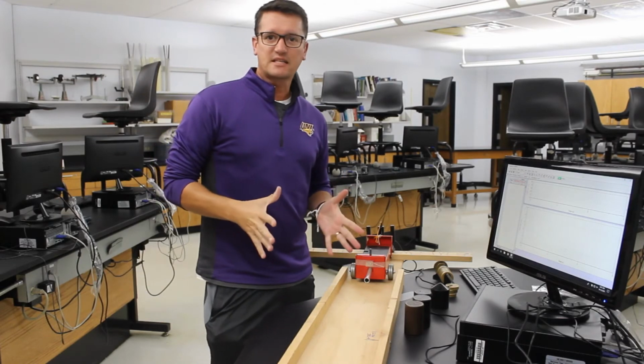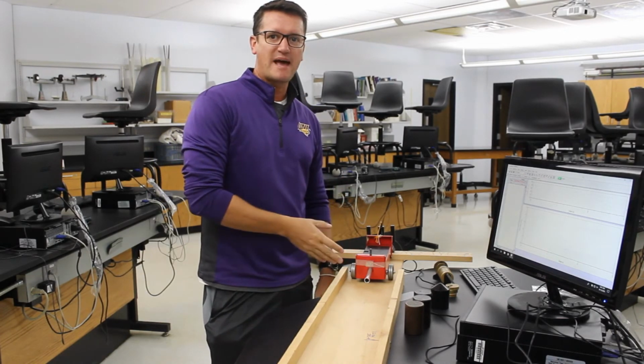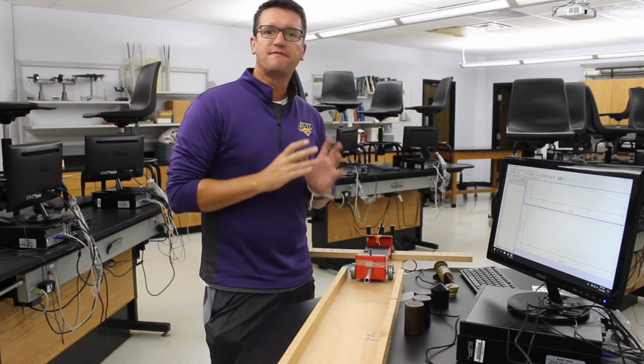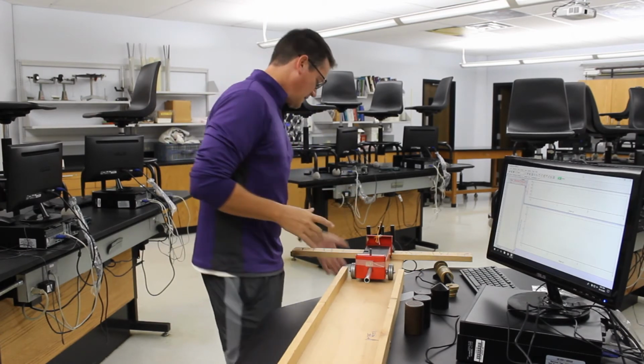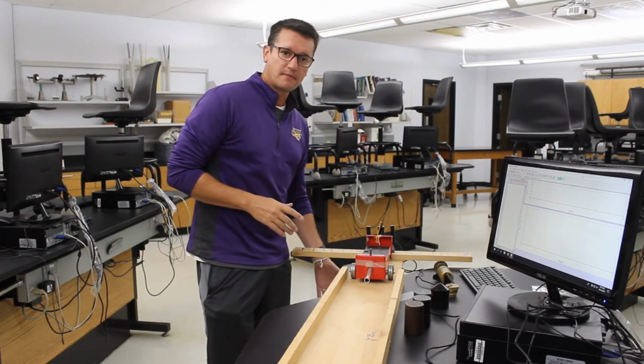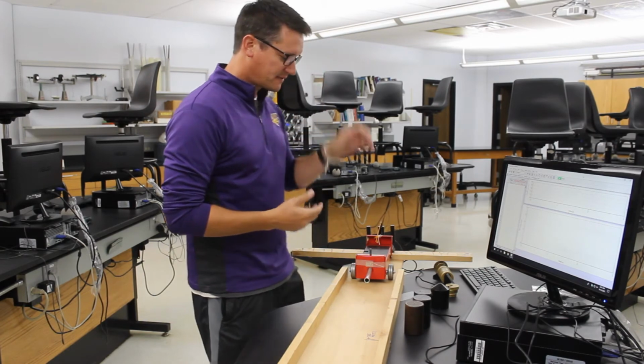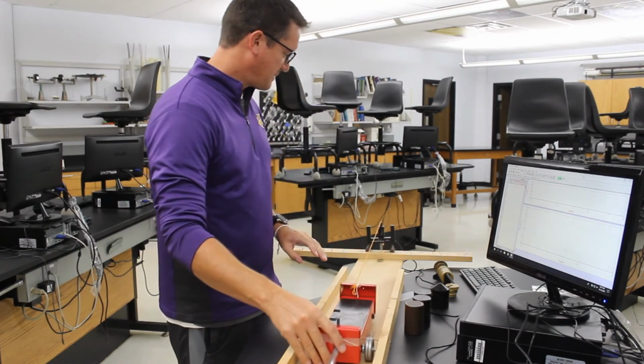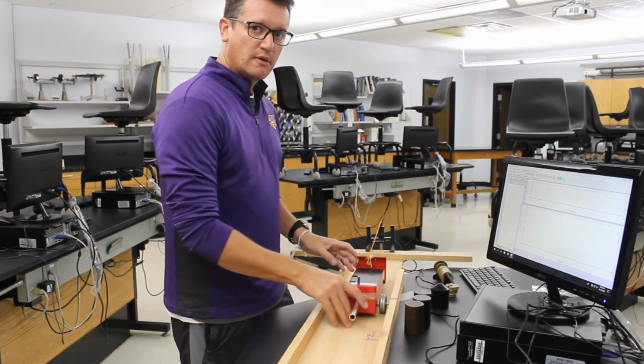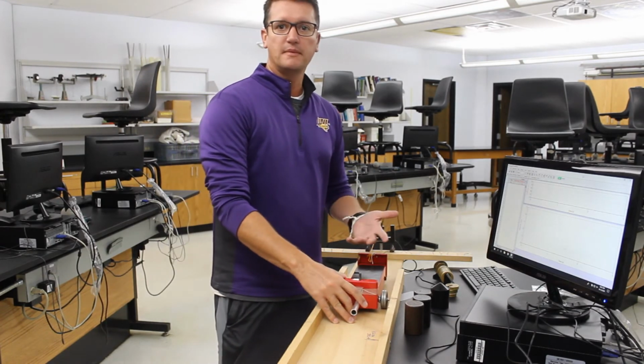All right, in this second experiment, what I want to do is change the mass of the system. I'm going to leave the force the same. So every time, I'm going to drop 2 newtons down there. All right? So now if I'm going to change the mass of the system, I'm going to start with the car just by itself. Then I'm going to start increasing the mass.